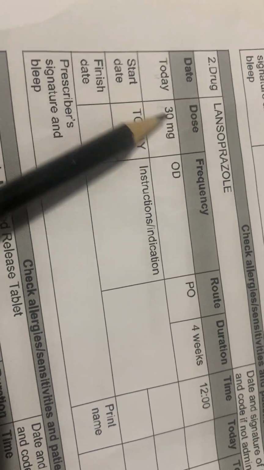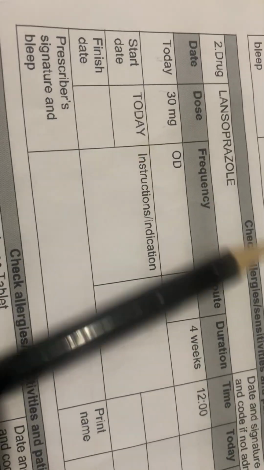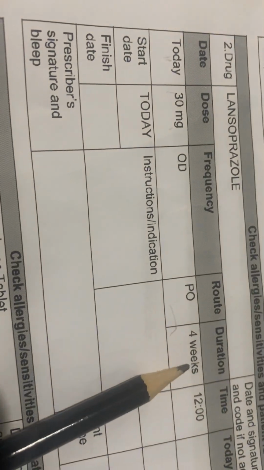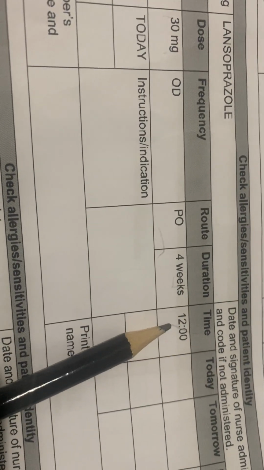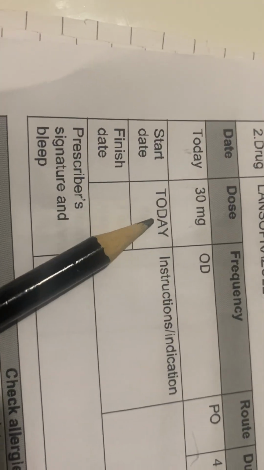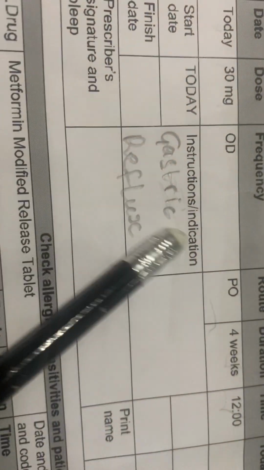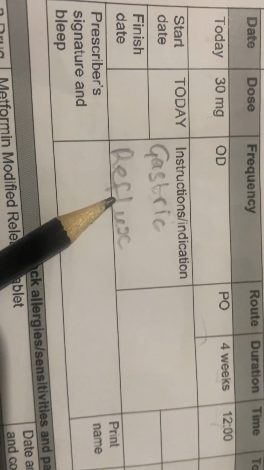Dose is 30 milligram. Frequency is once daily. Route is per-oral. Duration is 4 weeks. Time is 12:00 hour. Okay? And then now, start date is today. So indication is gastric reflux. Alright?